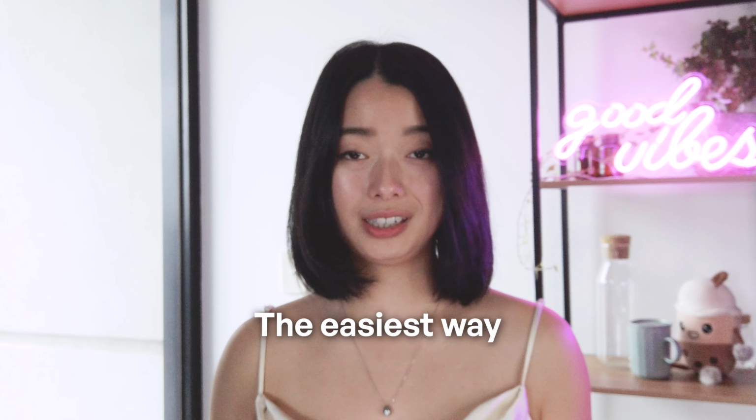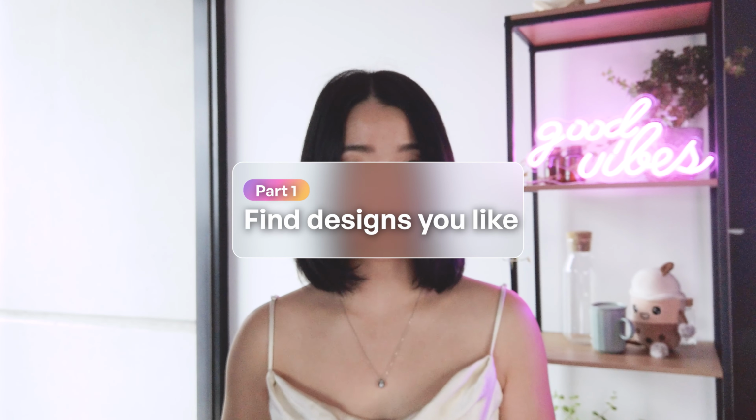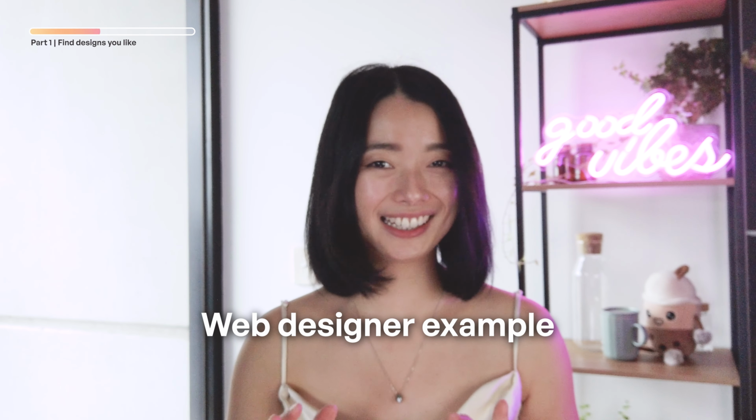The easiest way to identify who your ideal clients could be is to actually figure out what type of designs that you like, and then figuring out what type of industries could use those types of designs. I'm going to use myself, a web designer, as an example.